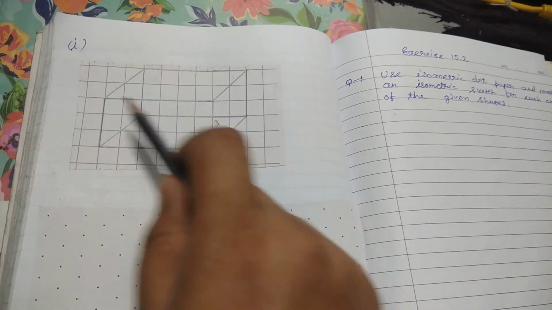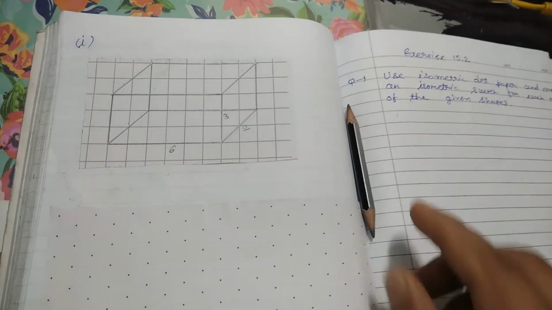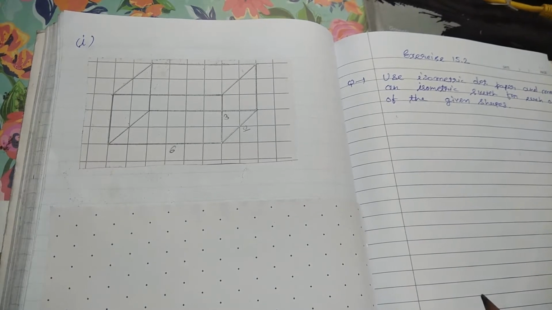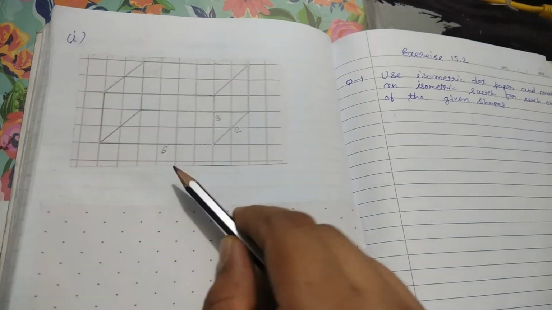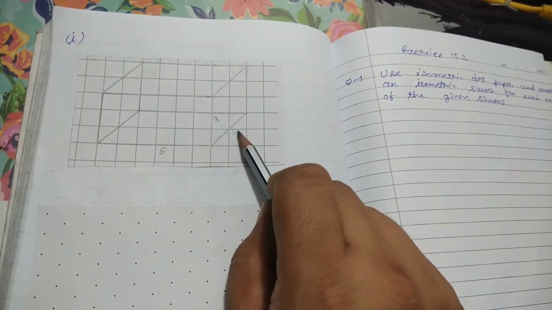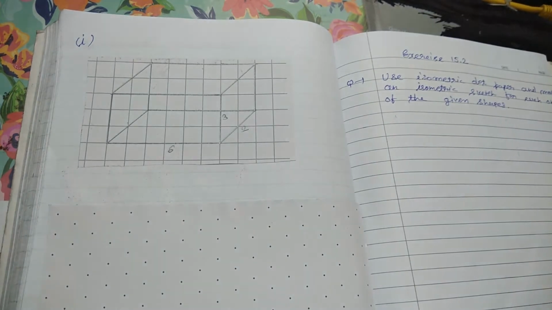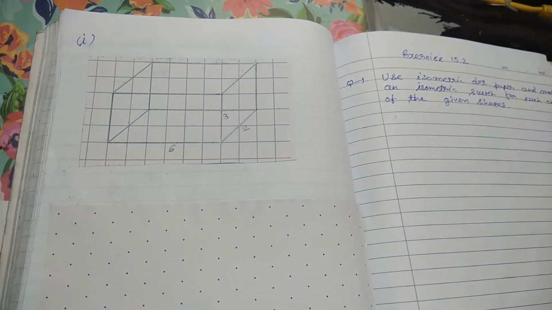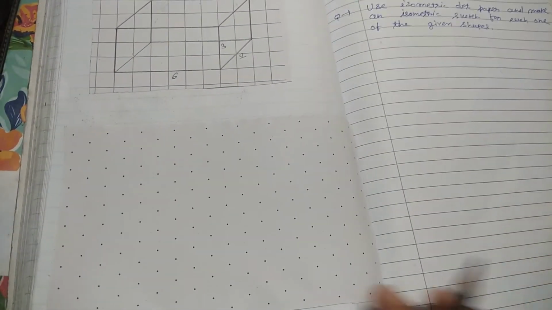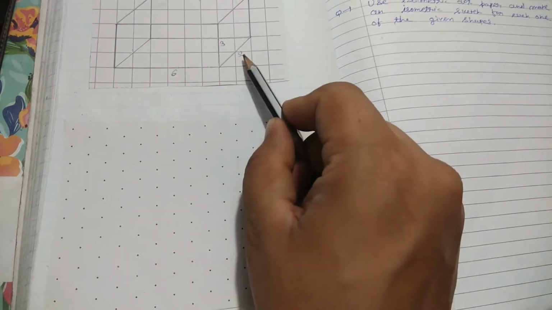Here sum number 1, this shape is a cuboid, and dimensions are also given: 6 units by 2 units by 3 units. As we have done earlier in isometric dot paper, we drew a cuboid 4 by 3 by 3. Same way we will draw the cuboid of 6 by 2 by 3.